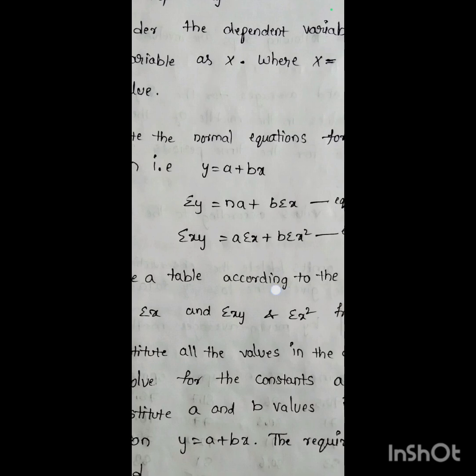After completion of those calculations, we are just looking at the least squares procedure. For that you have to consider a straight line equation y equals a plus bx. According to that we can write the normal equations here, that is sigma y equals n into a plus b into sigma x for the equation y equals a plus bx, and sigma x into y equals a into sigma x plus b into sigma x square.